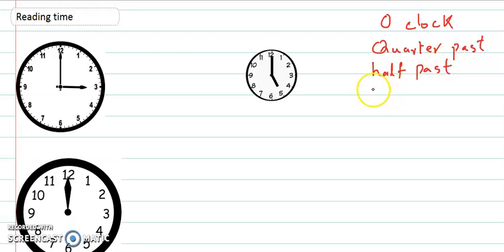And the fourth vocabulary word is quarter to. In this lesson I will explain these four vocabulary words one by one, and at the end you will be able to read the time from any analog clock that uses these time expressions. So let's begin. The first one is when the word o'clock is used.